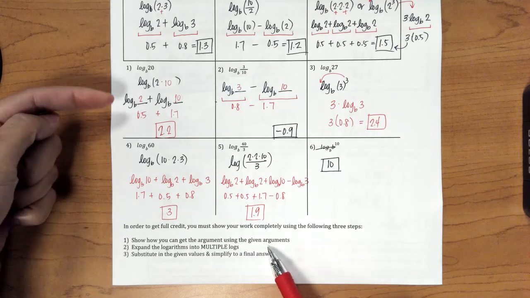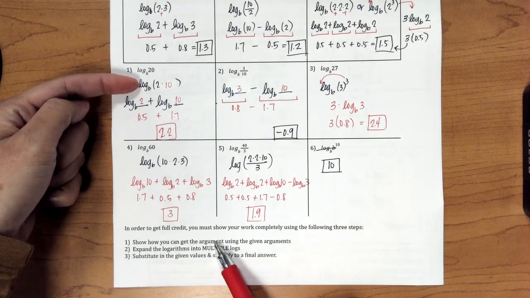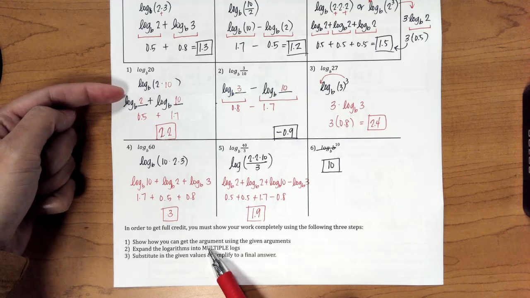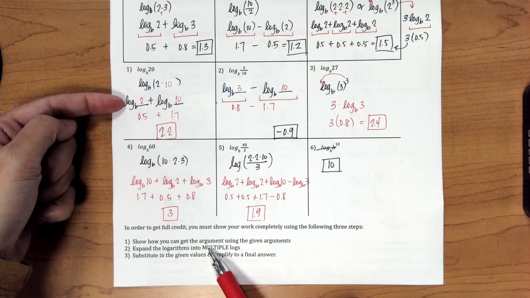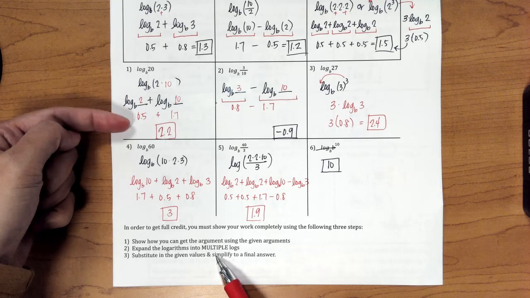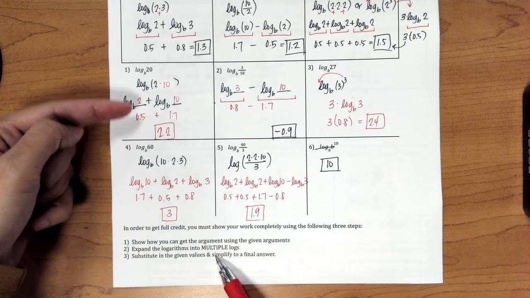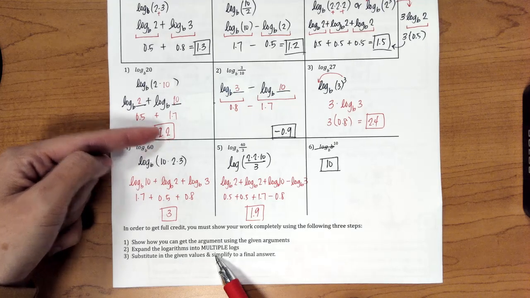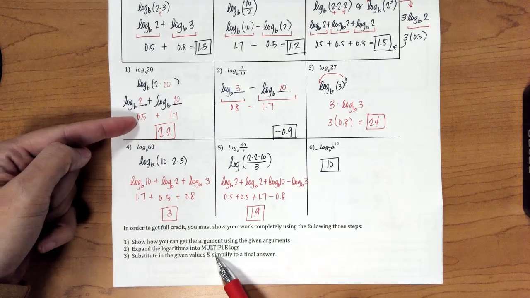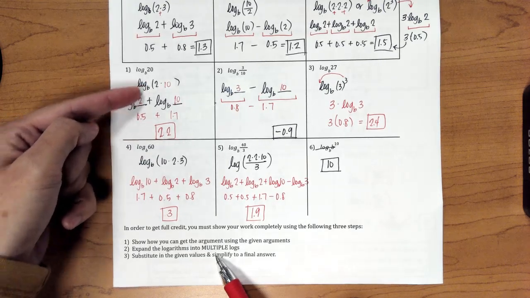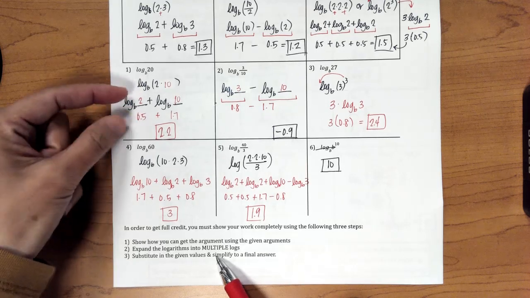Be sure you read the last 3 lines at the very bottom that say you need to show how you get the argument using the given argument, so that's my first step always. Then you need to expand the logarithms into multiple logs, and show your work for substituting. So a lot of students jump from here to here to here, and they sometimes get it right and they sometimes don't, but I also don't know if you understand what this is doing. So please make sure you show this part in blue.